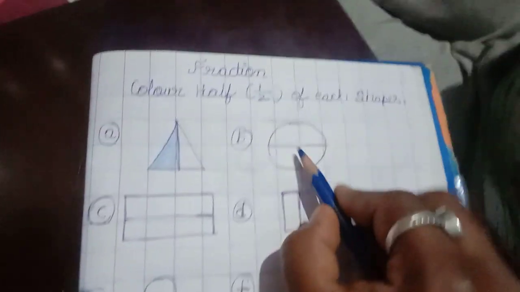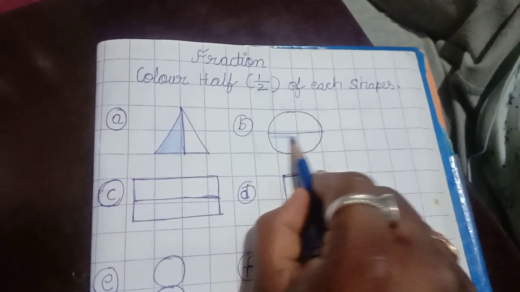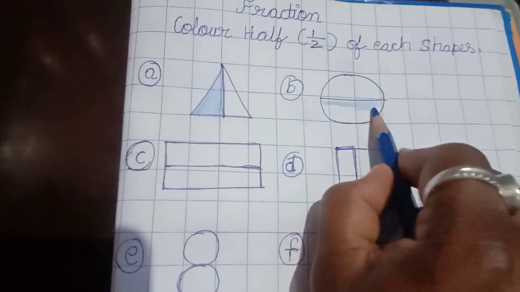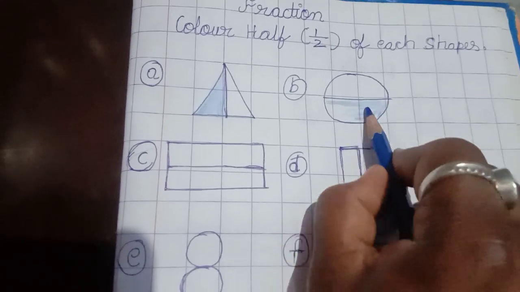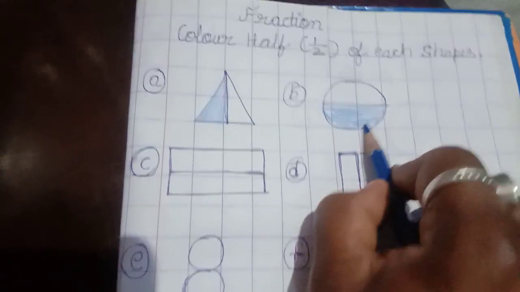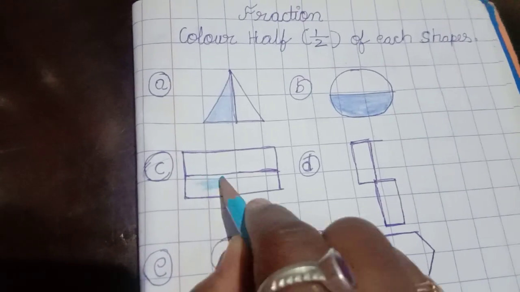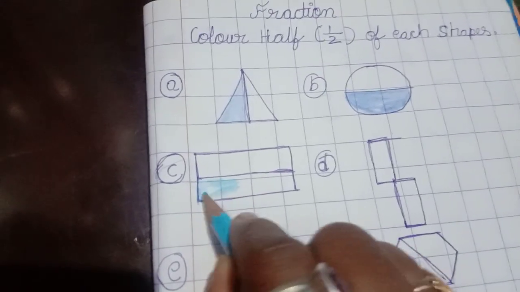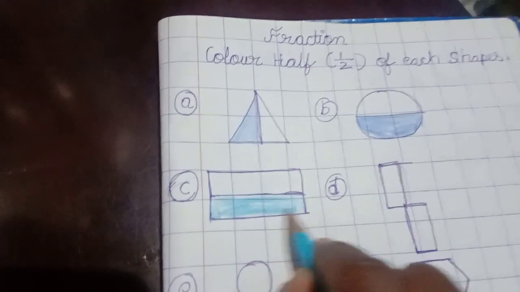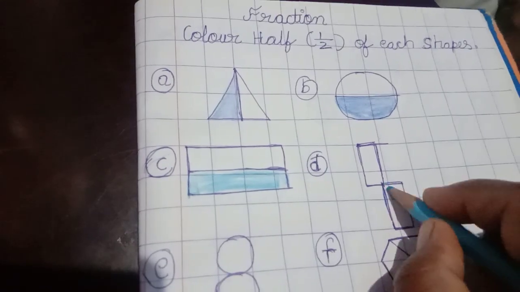Okay, next in this one, I am making half. You can get a high mark in this.